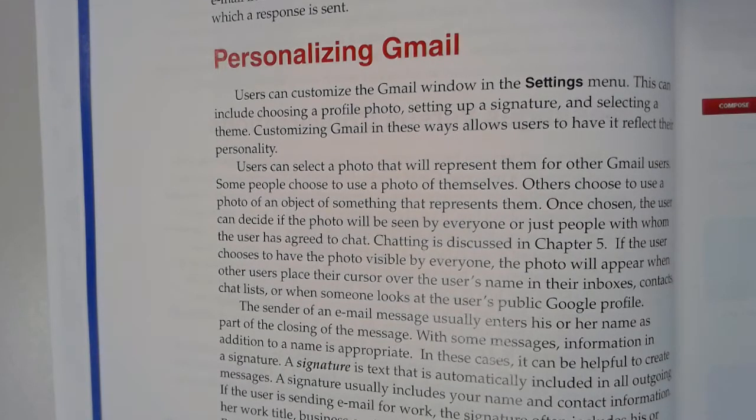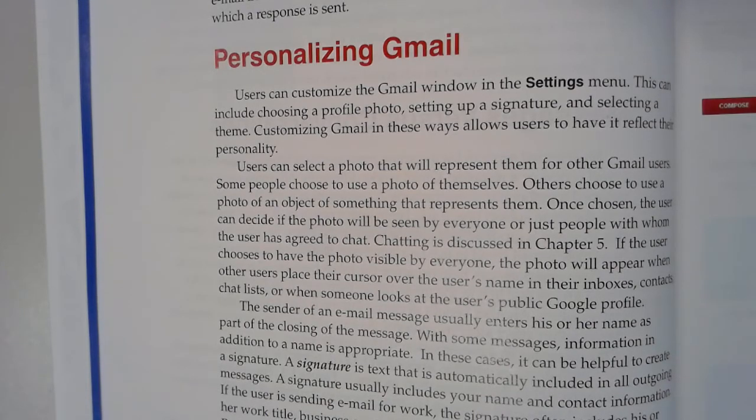So that I can grade it, I need you to do a screenshot of your signature. Send it to me by email. Make sure that you have your subject line correctly done. If you have questions, let me know.